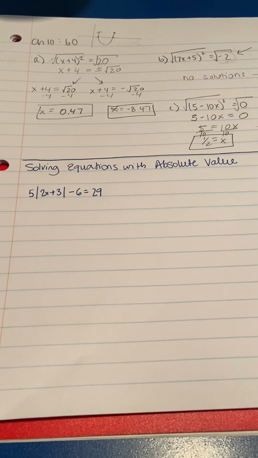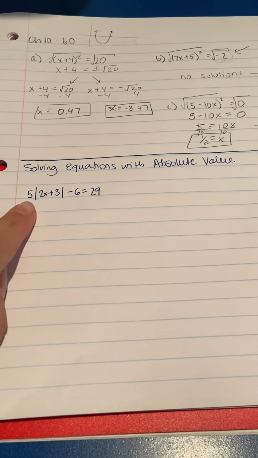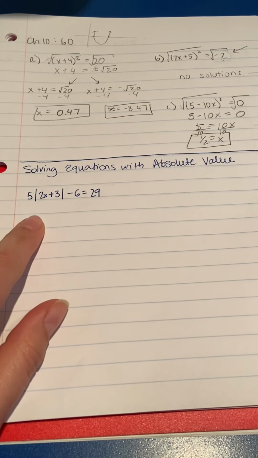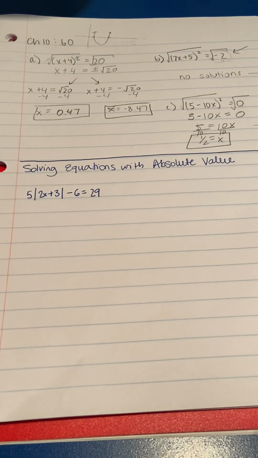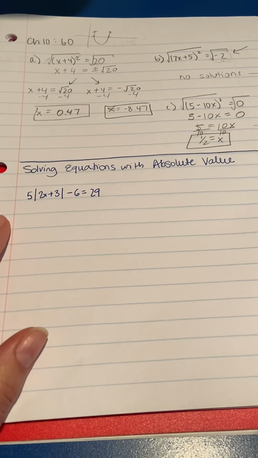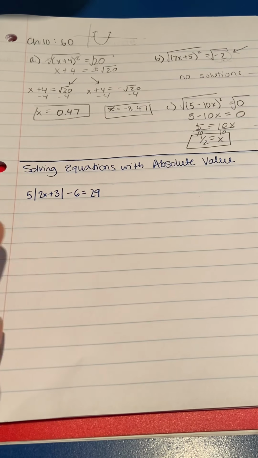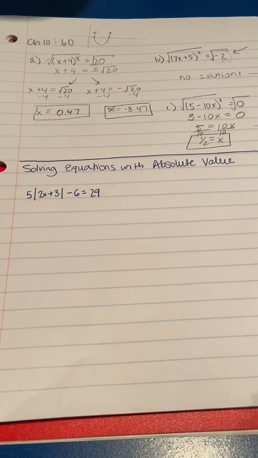Hi guys, so today we're going to be practicing solving equations with absolute value. So we're going to have one example that is going to help you with the focus problems for this week. So we have an absolute value example here, and the strategy to be able to solve such equations is to isolate the absolute value on one side of the equation.